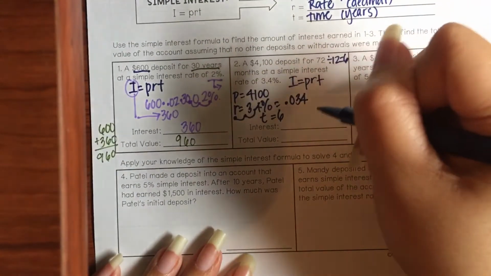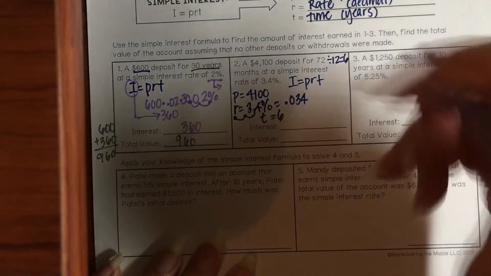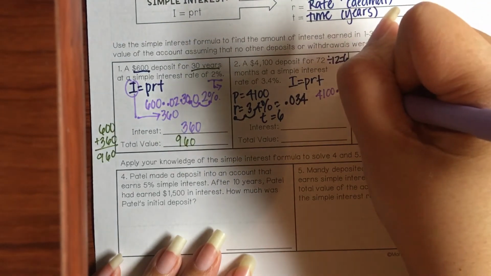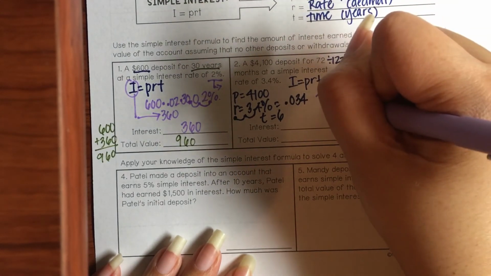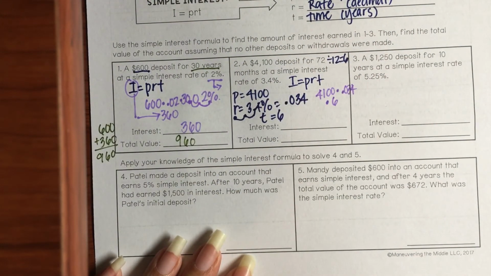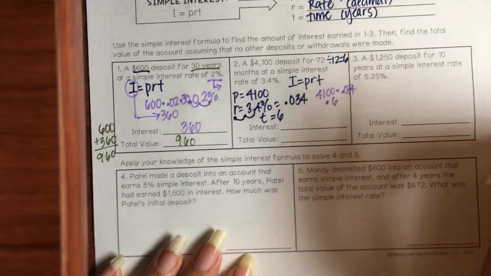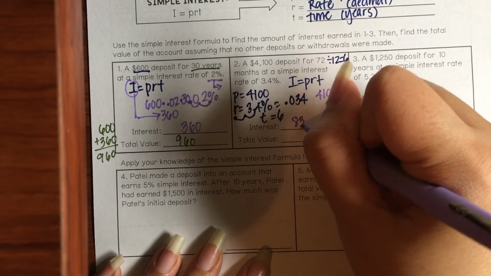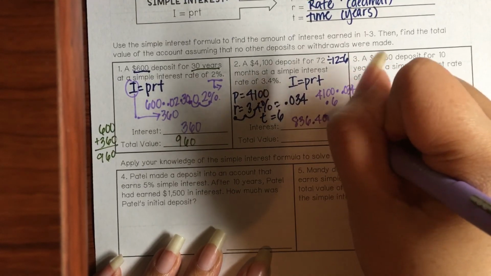Then we plug it into our formula: 4,100 times 0.034 times 6. And that should give us $836.40.